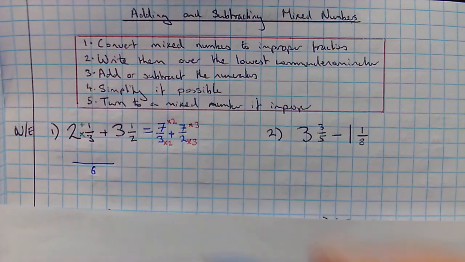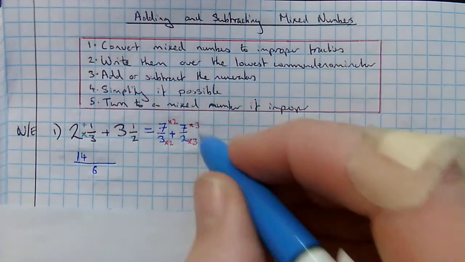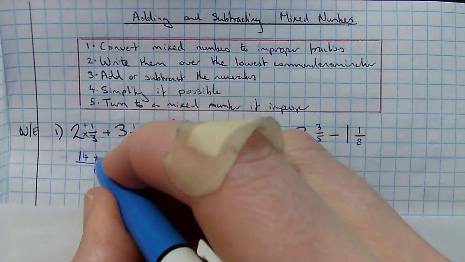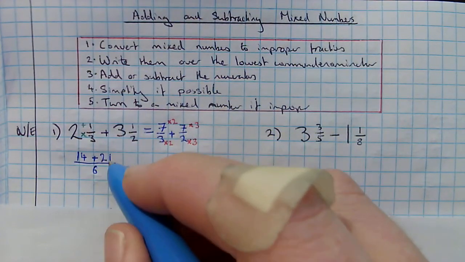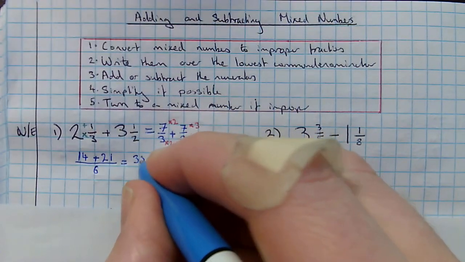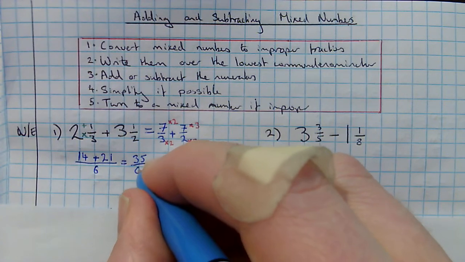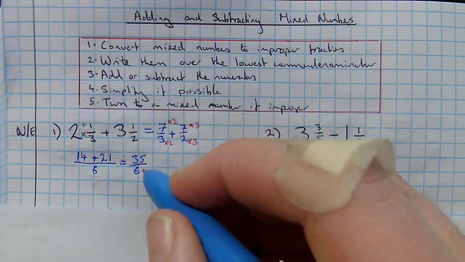7 times 2 is going to give me 14. 7 times 3 is going to give me 21. So it gives me 14 plus 21 out of 6. 14 plus 21 is 35 out of 6. That's a top-heavy and improper fraction, so I need to change it to a mixed number.